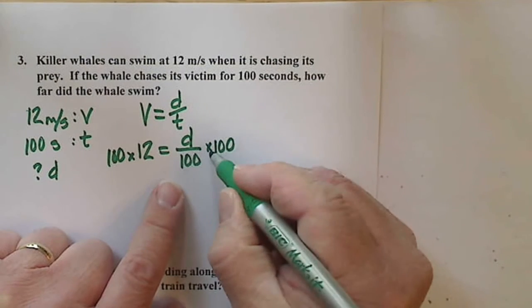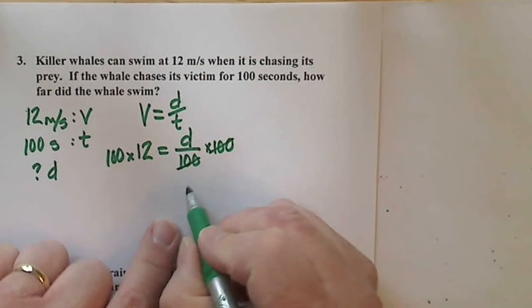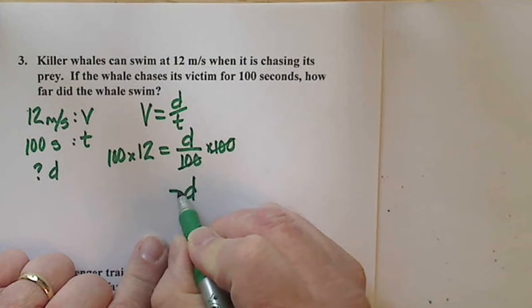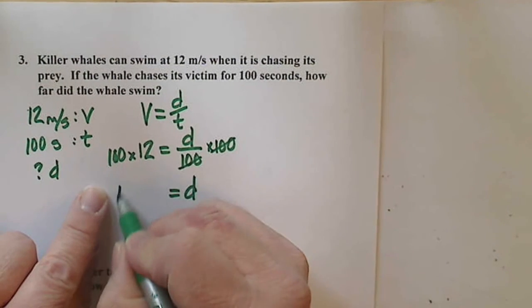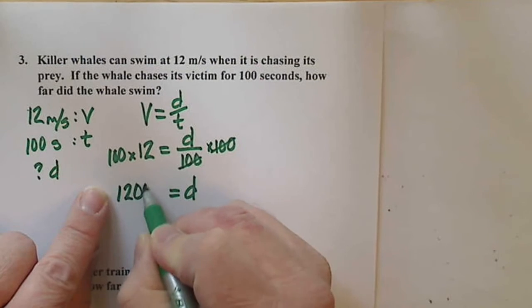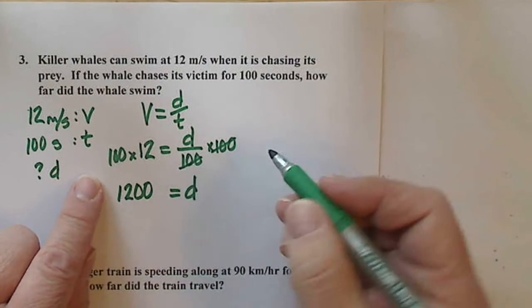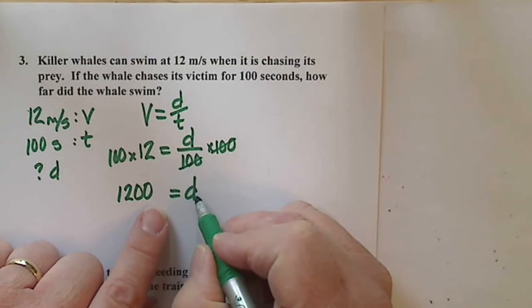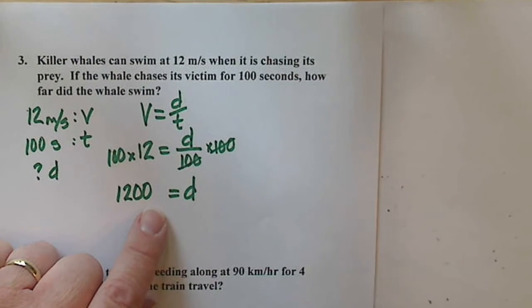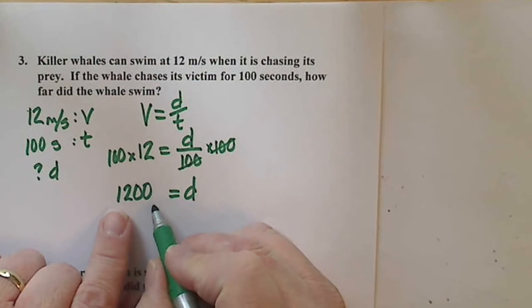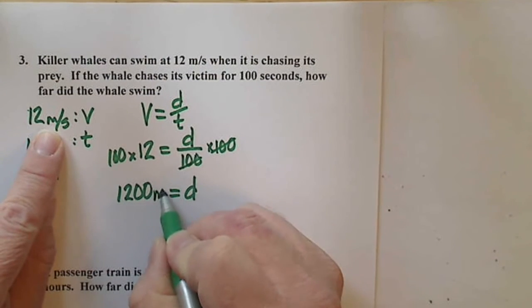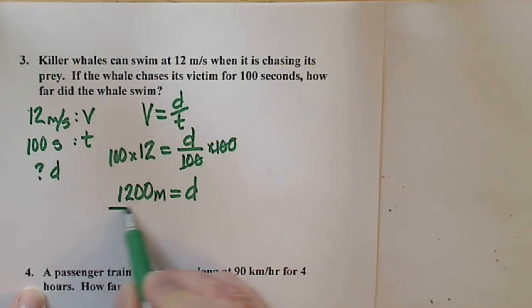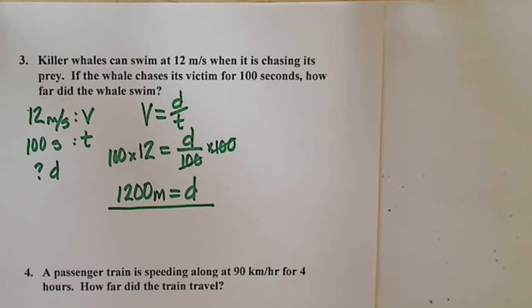Okay, that way you got a 100 on top, 100 on the bottom, and distance is equal to 100 times 12. So that's going to be 1200. Now the units. What are the units for distance? Remember we said the length is going to be meters. So there's the answer for this one, 1,200 meters.